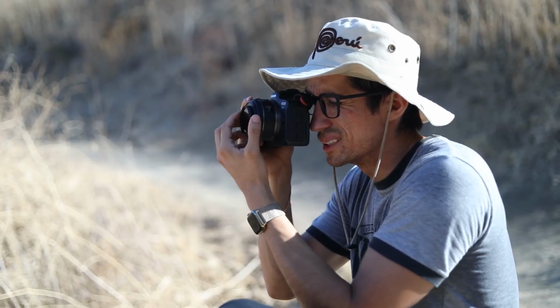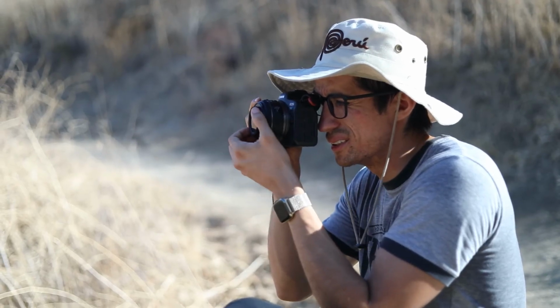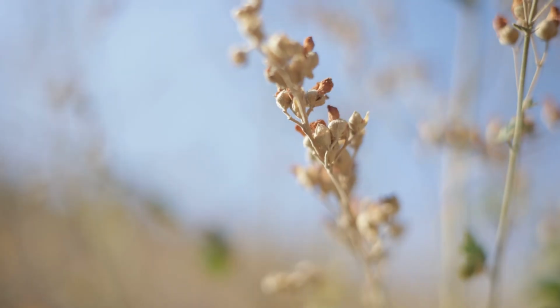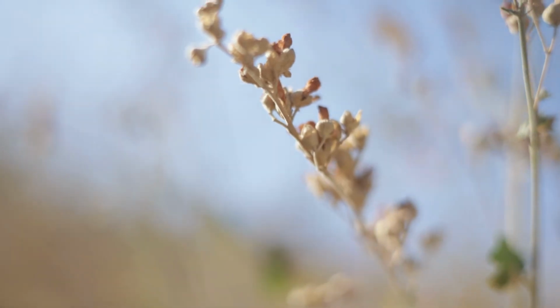Once you have it on, turn on your camera, set all the settings to what you want it for, and you'll see that you may need to adjust the strength of the ND filter simply by sliding the ring around the lens. And that's pretty much it. That's the great thing about the variable ND.